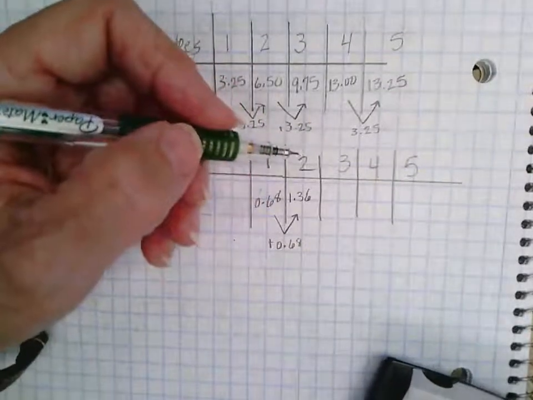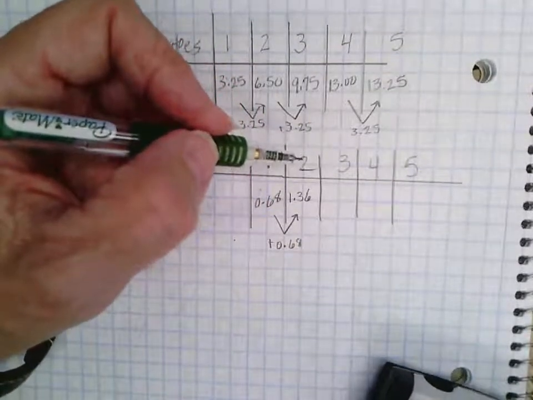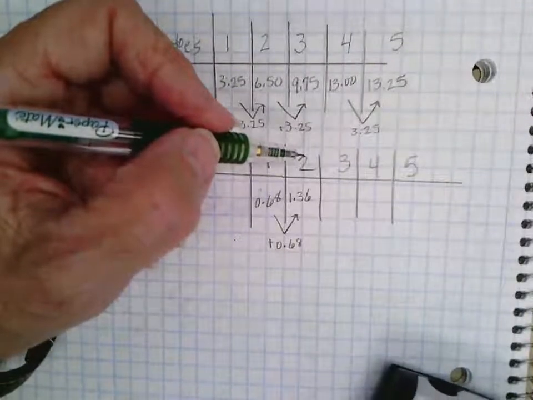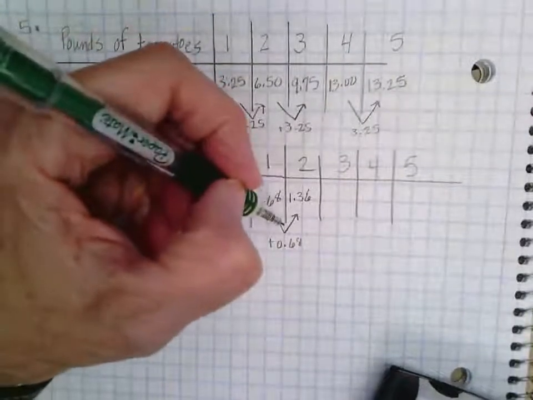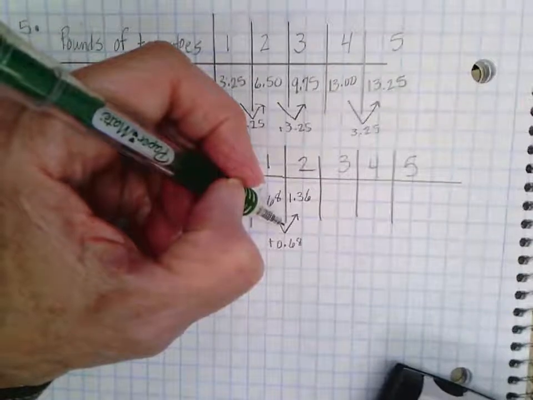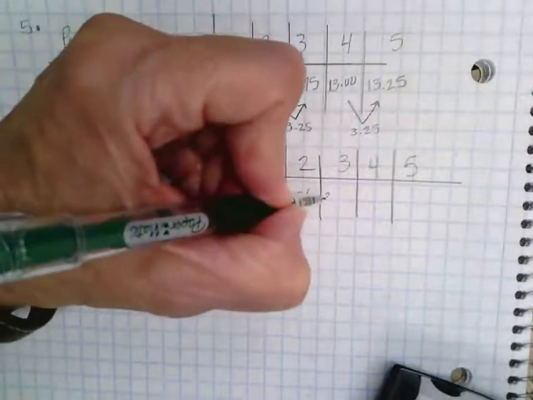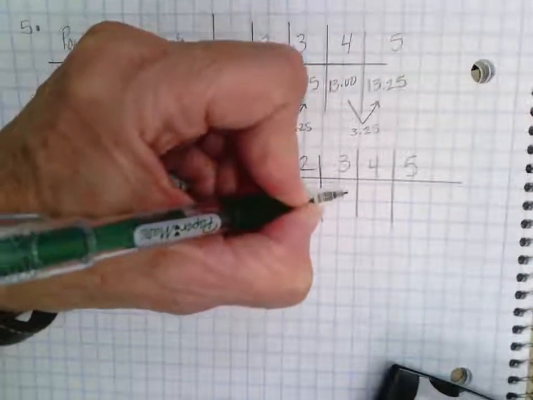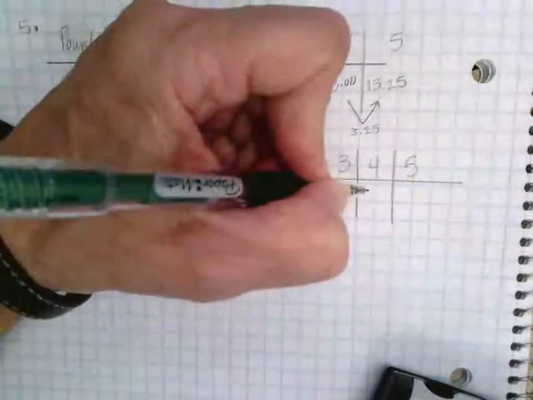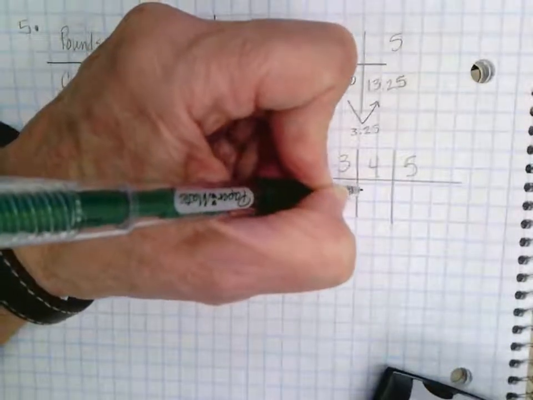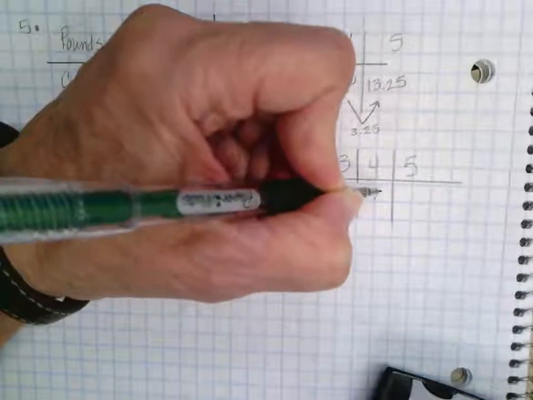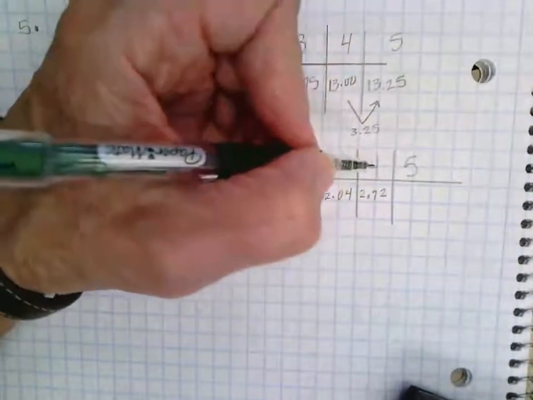If we keep adding 68 cents to each previous quantity, we'll have $2.04 here, and then $2.72 there.